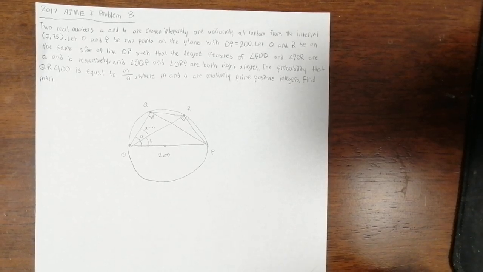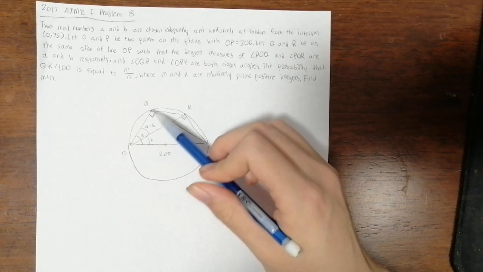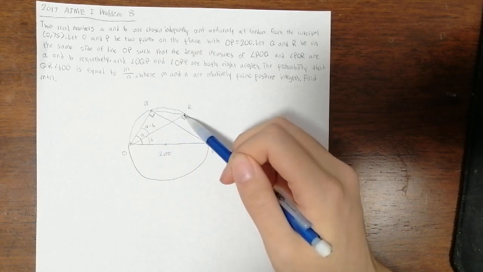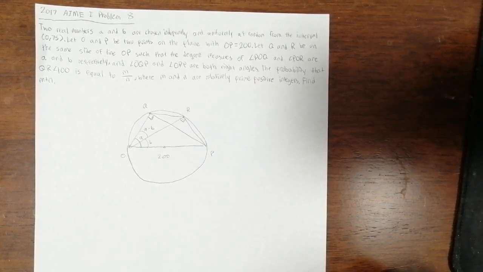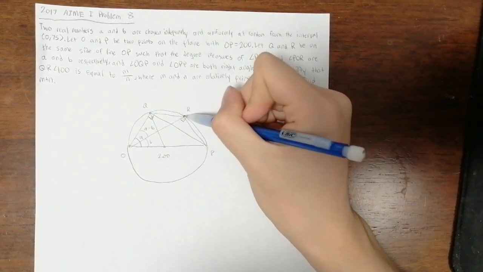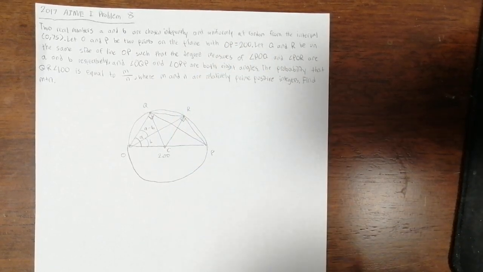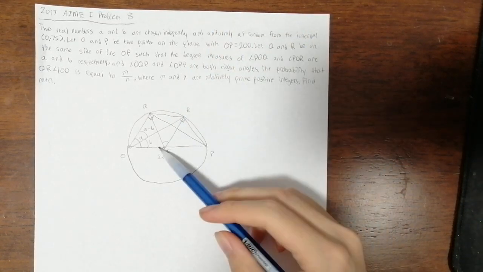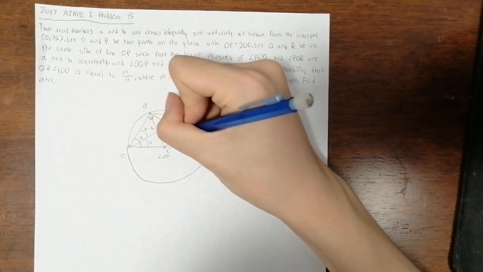So notice that this angle here is A minus B, QOR, and it subtends this arc QR, which is what we want to find, or we want to find the probability that it's less than 100. So if we draw this angle in, connecting into the center of the circle, I'll just call this point C for center. We know that this angle is going to be a central angle, so it's going to be 2 times A minus B, which is 2A minus 2B.